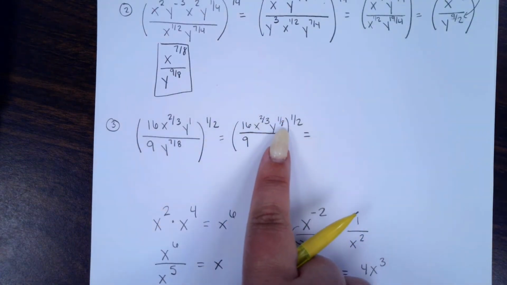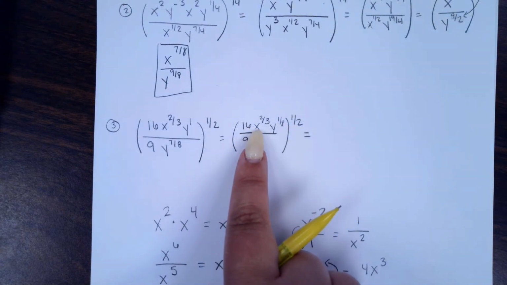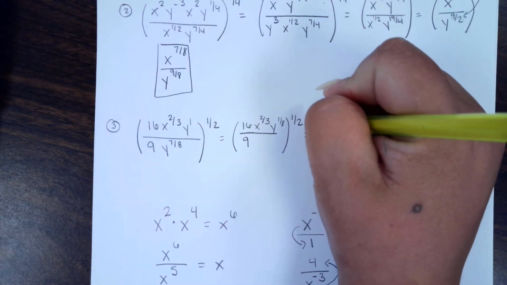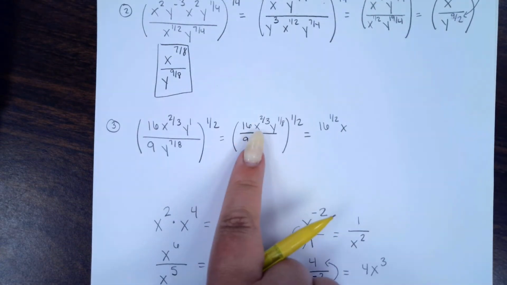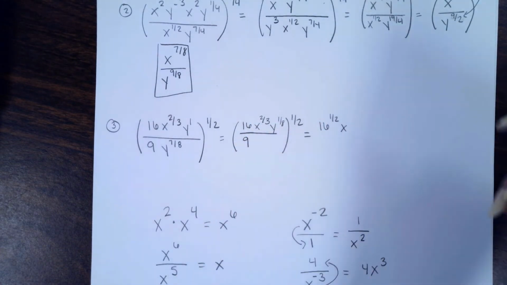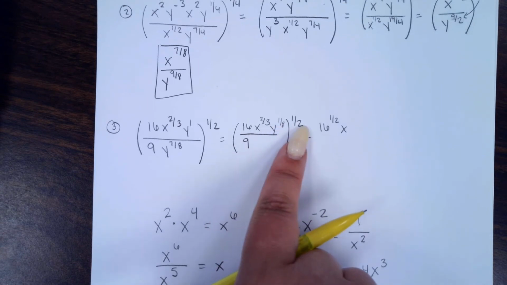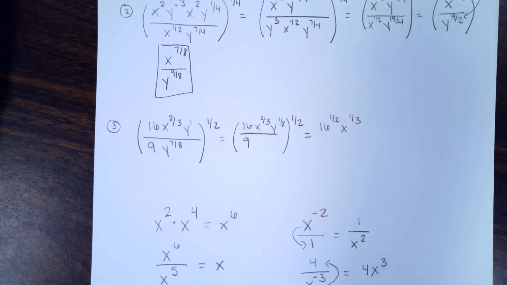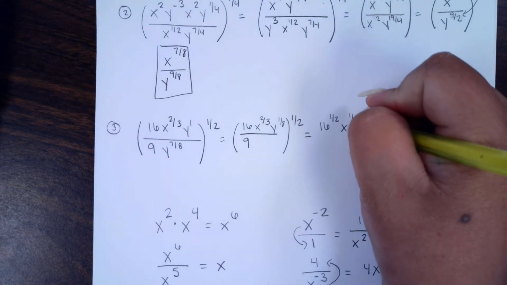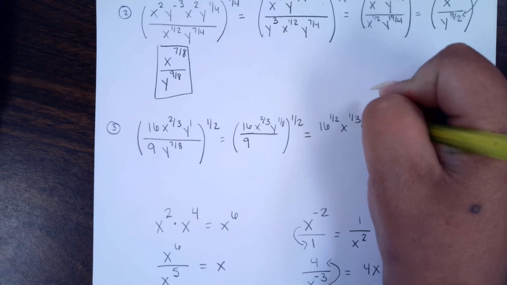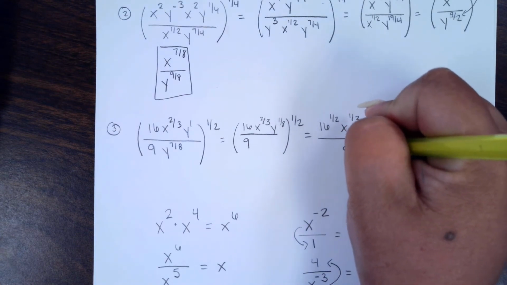Now, when I take this fraction to the 1/2, I need to put this 1/2 on every single term in here. So we have 16 to the 1/2, x to the 2/3 times 1/2, so that would give us 2/6, which reduces to 1/3, and then y to the 1/8 times 1/2, so that's going to be y to the 1/16, all over 9 to the 1/2.